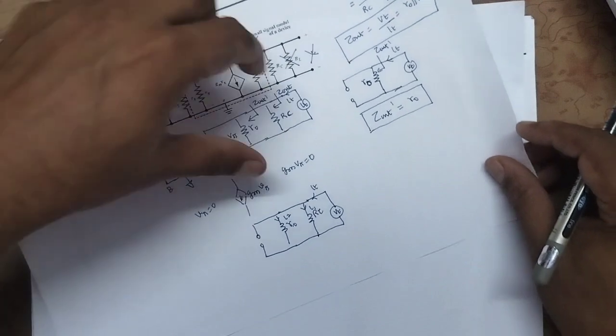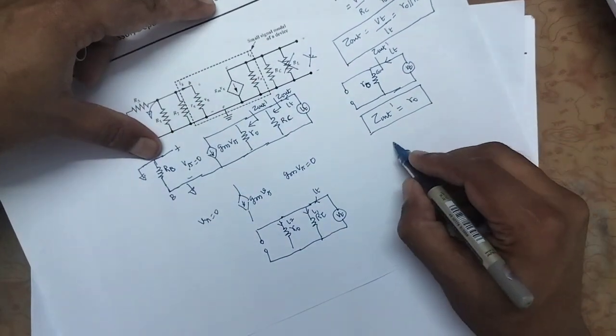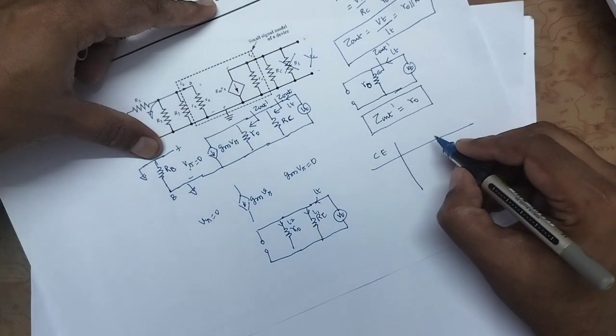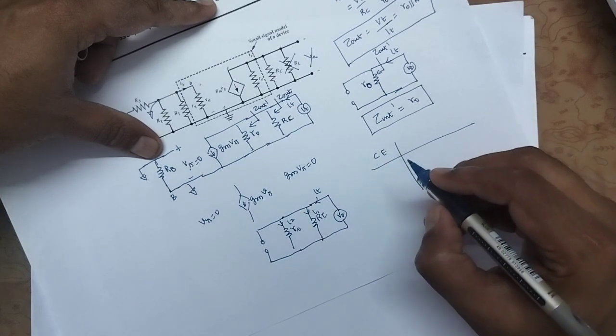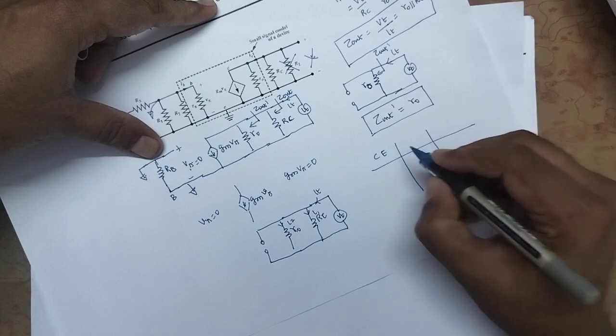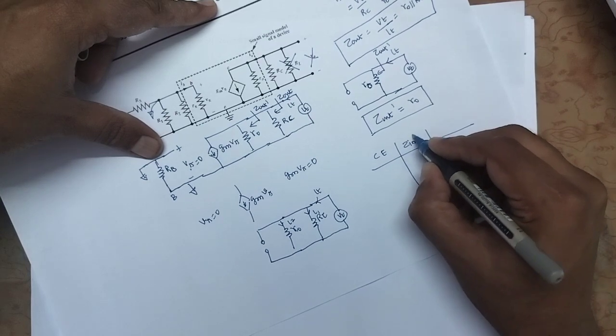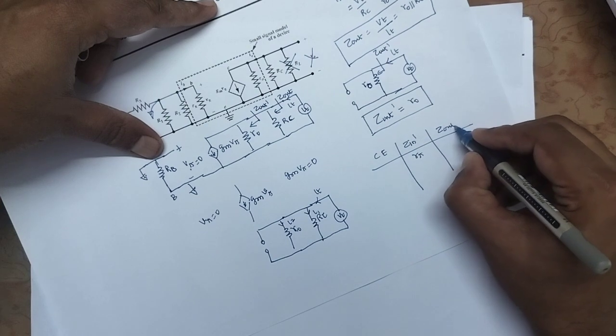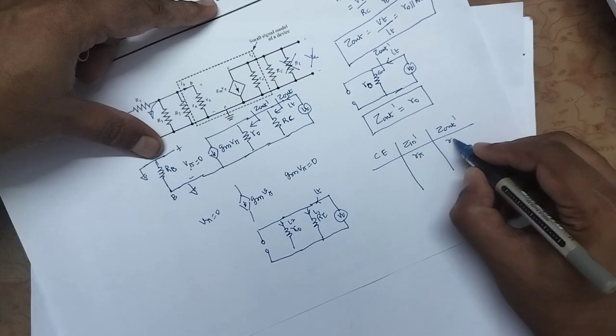Okay. Just let us take one simple table. Common emitter amplifier. For common emitter amplifier, what is the Z in dash? Z in dash we can say R pi. What is the Z out dash? Z out dash we can say R0.